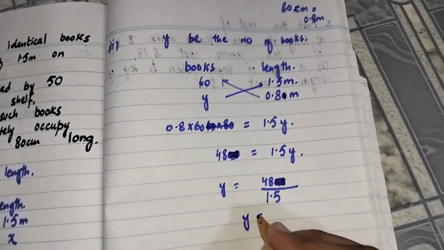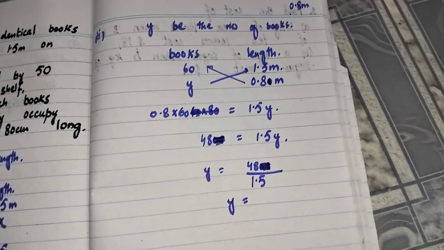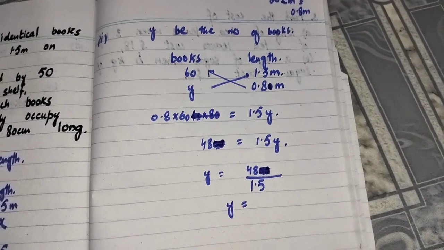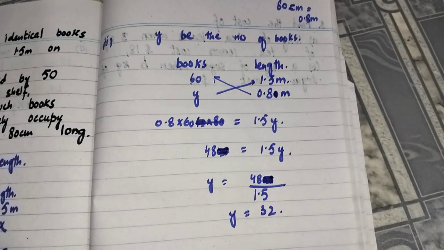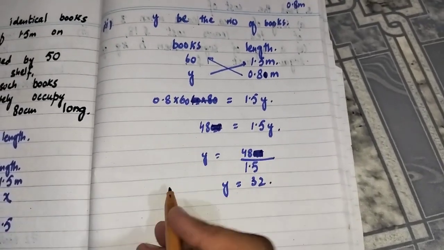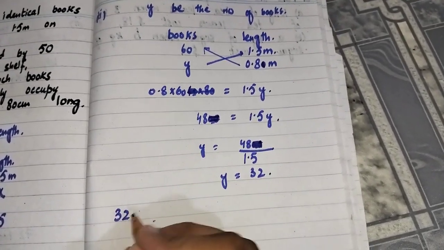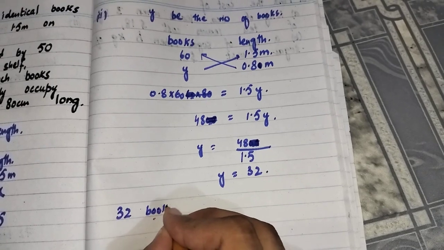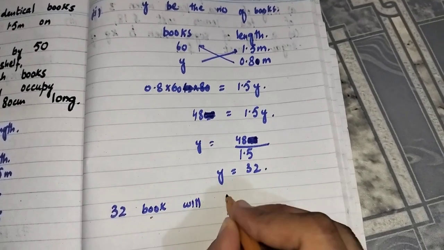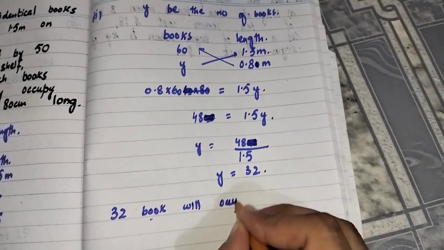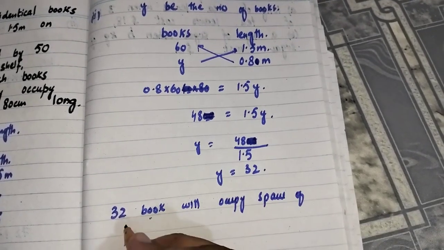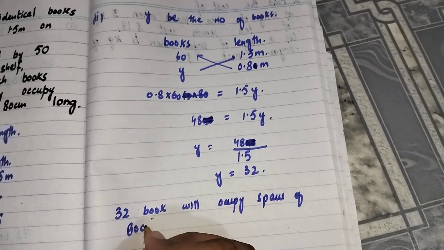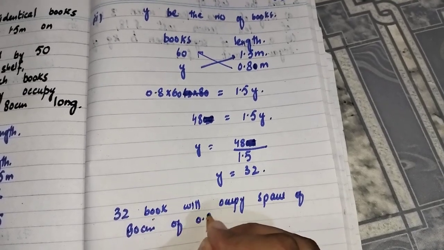So the value of y will be 48 divided by 1.5, which is 32. So the value of y will be 32. It means that 32 books will occupy space of 80 centimeter or 0.8 meter.